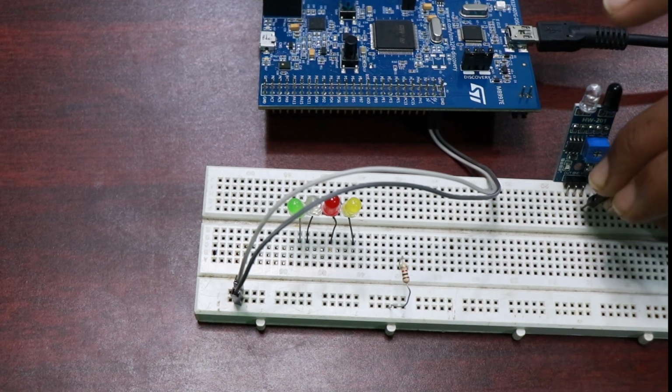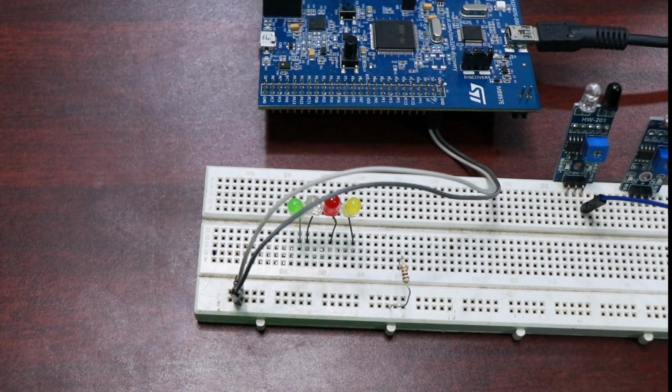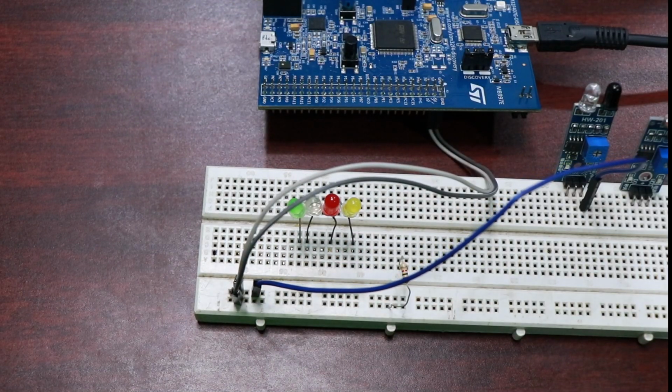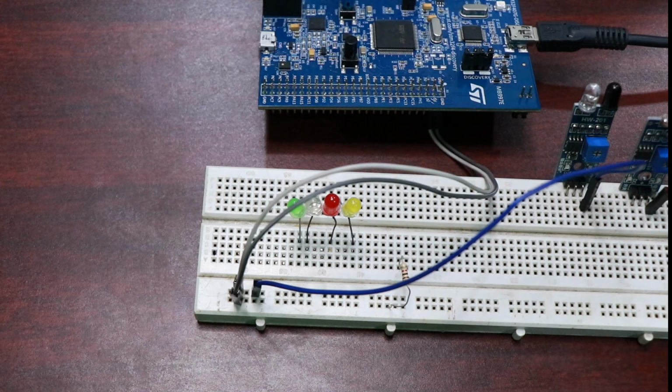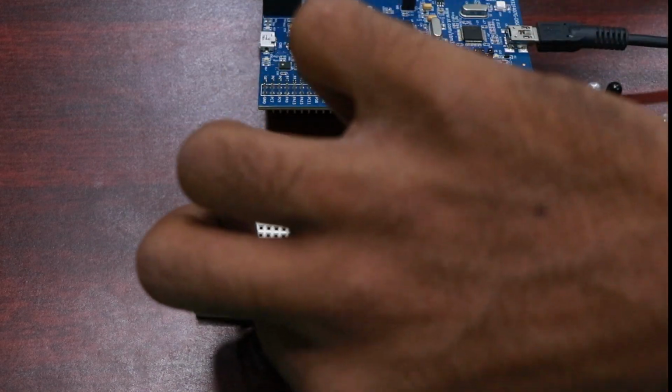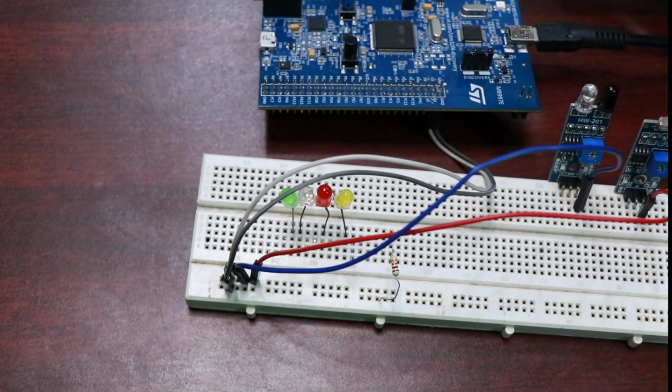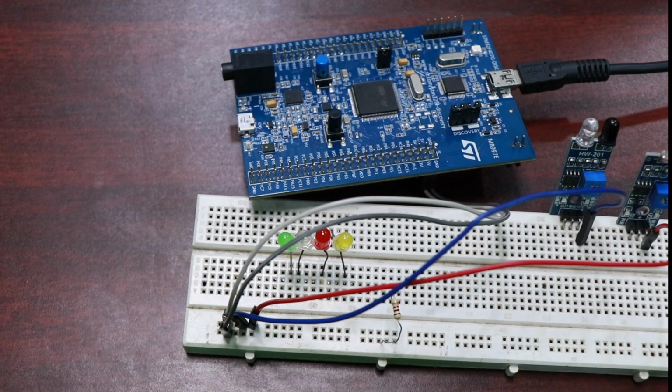So the VCC is here. Then we will connect the grounds.